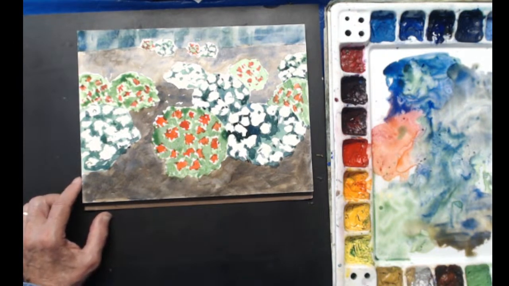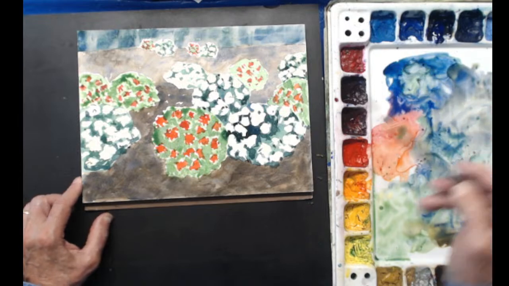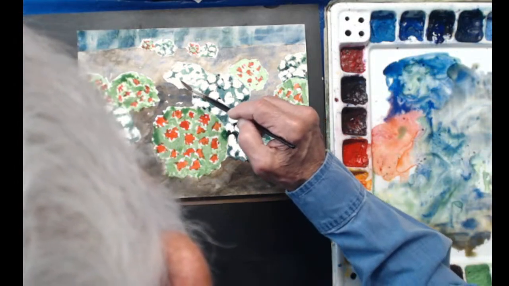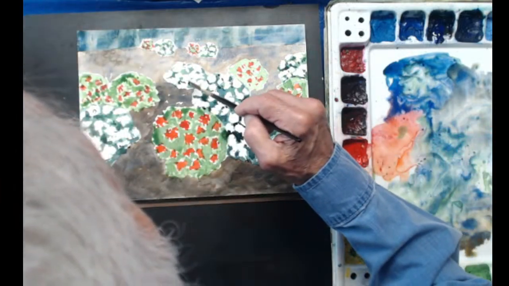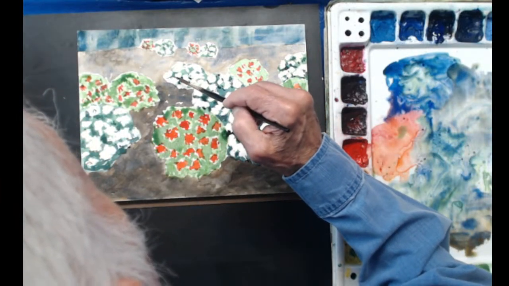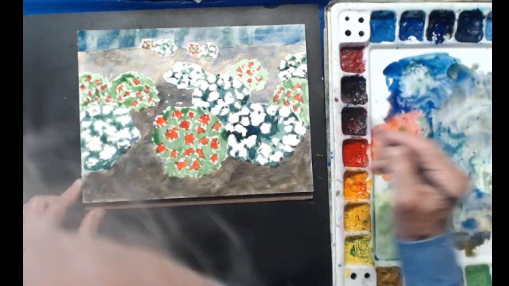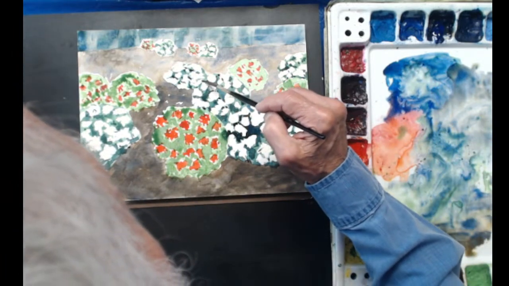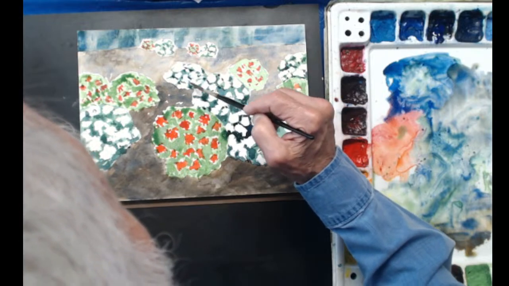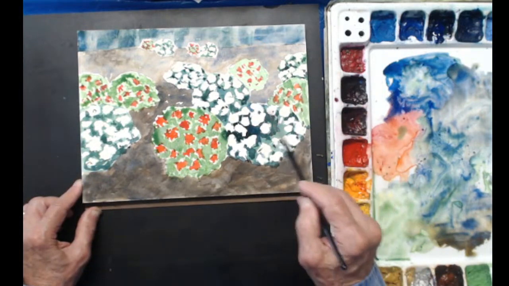And let's see, I missed one here when I did the other green. So I missed this section in here. So now there's an opportunity here to go reshape some of these flower shapes. Put a little extra darkness in there. Okay.